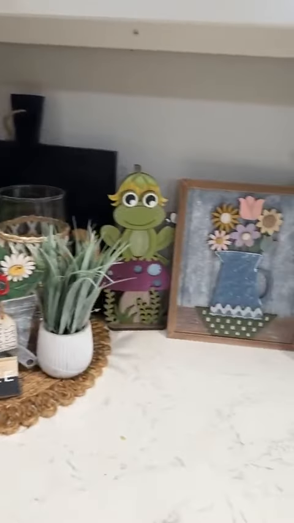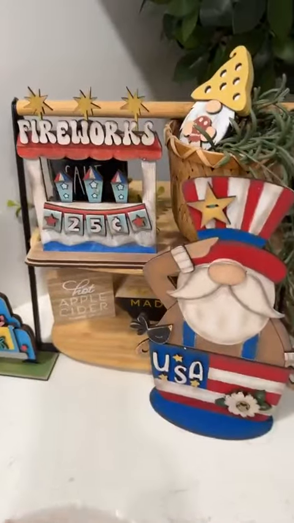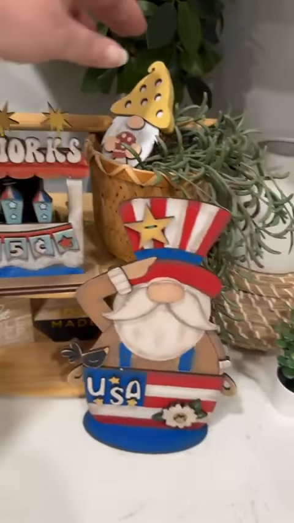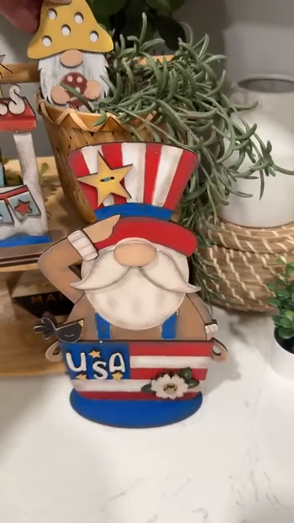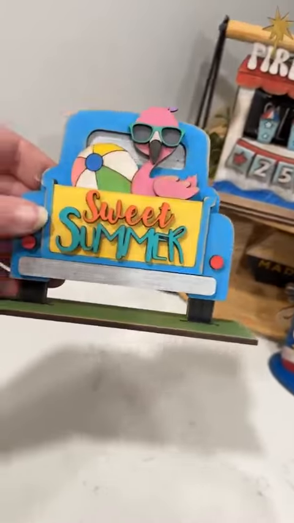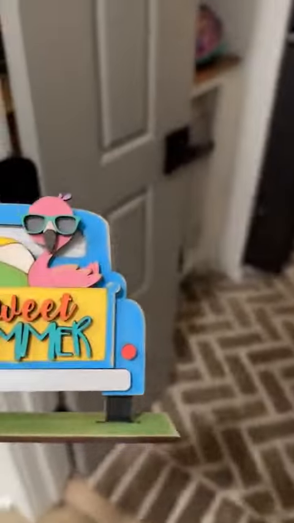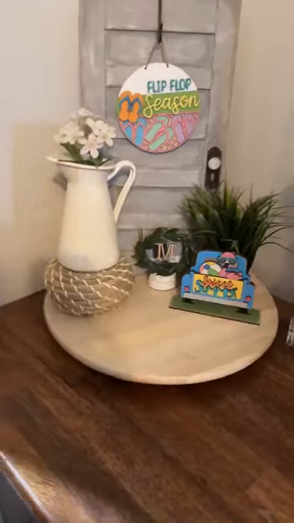This is the counter and what's on it. And then over here, this is what's happening over here. I started sticking these little gnomes in the little plants. And this can go kind of over there, maybe.